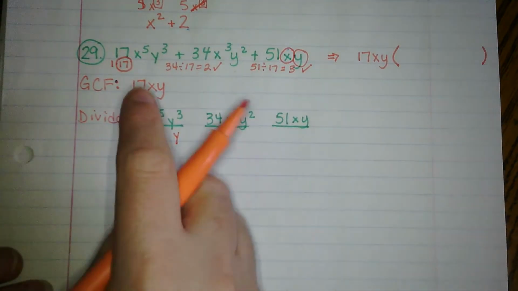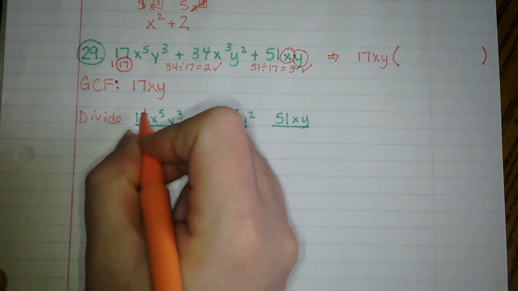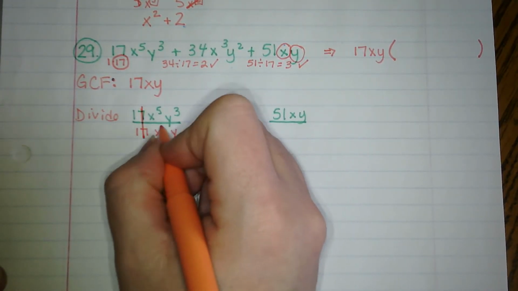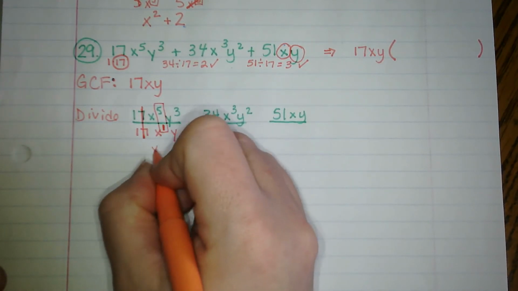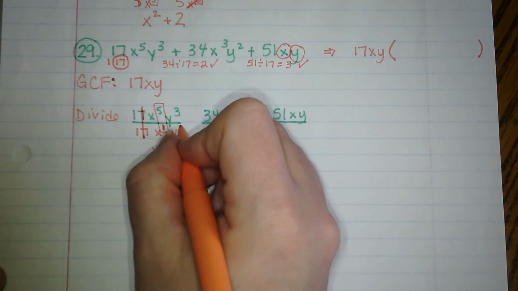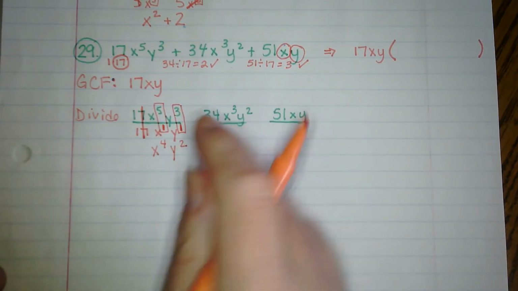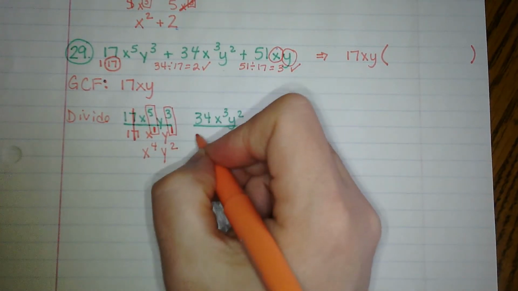Remember when we divide that we divide the numbers. So 17 divided by 17 becomes a 1. I'm going to subtract these exponents. So this is 5 take away 1, which is x to the 4th. This is 3 take away 1, which is y squared. There's my first term. This is a positive 34, so, oops.